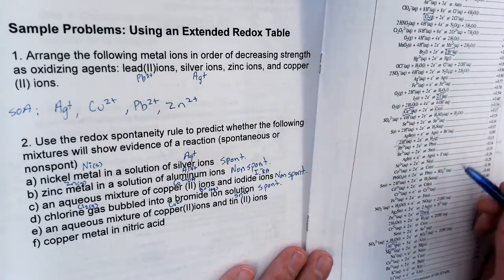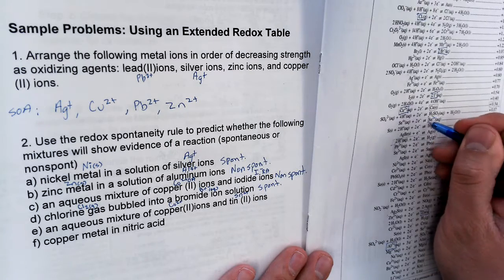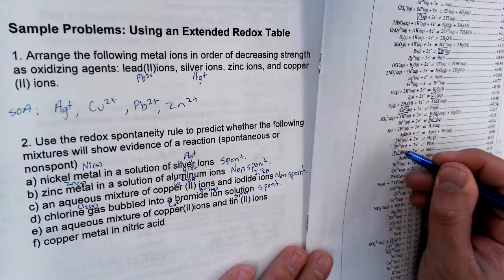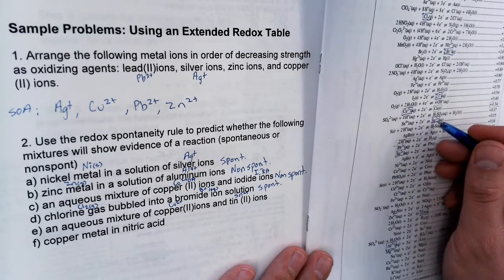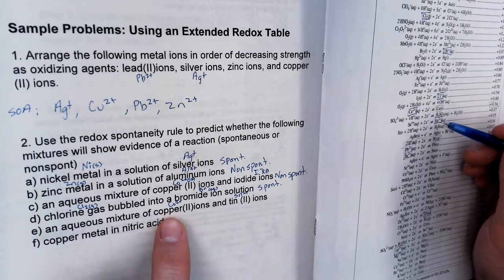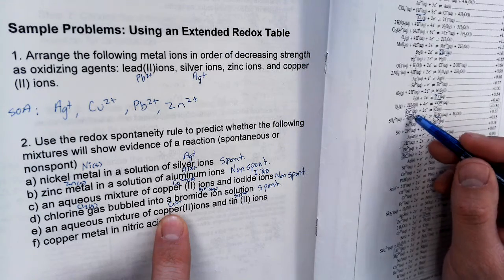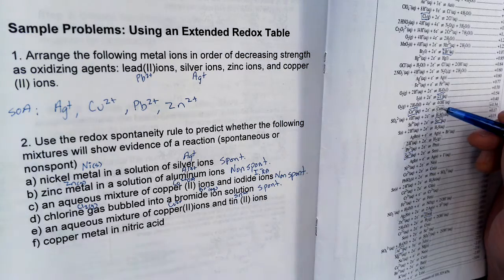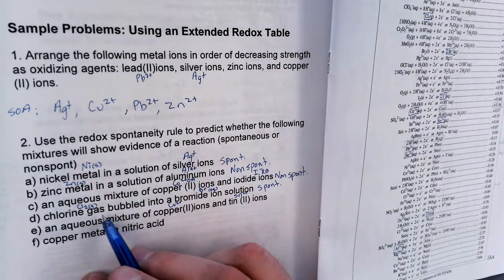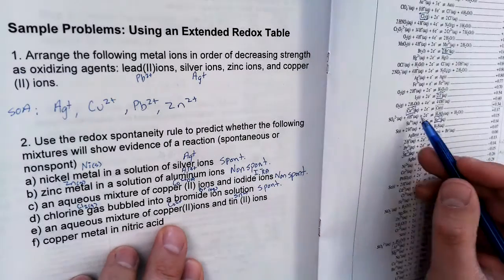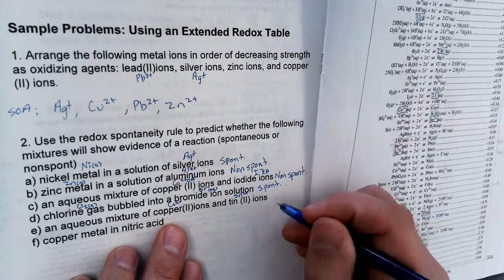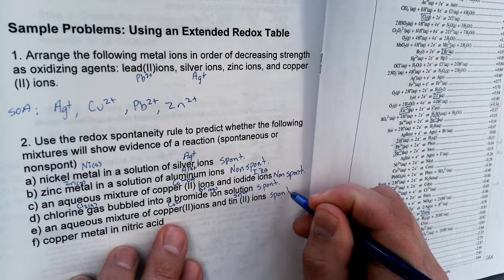Tin 2+ is over here as well as over here, so it can be an oxidizing or reducing agent. Copper 2 can only be an oxidizing agent. So we have copper and tin 2. Copper is above tin 2, so this is spontaneous.